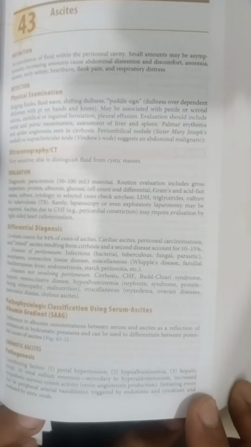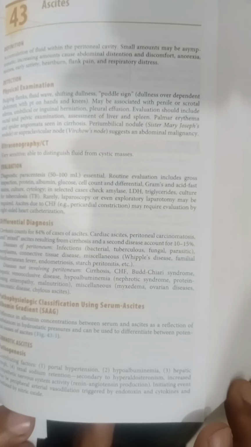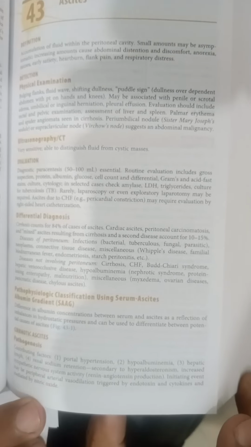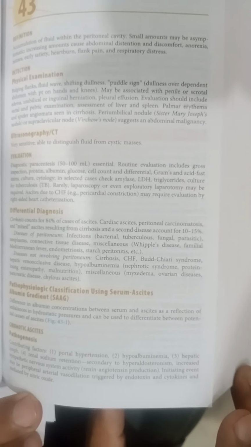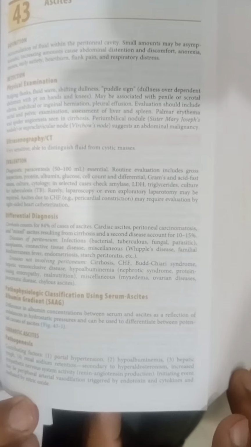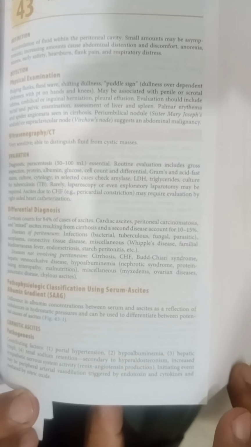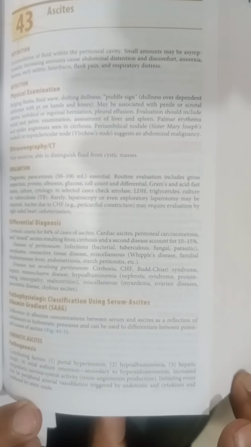On physical examination: bulging flanks, fluid wave, shifting dullness, Puddle sign, that is dullness over dependent abdomen with patient on hands and knees. May be associated with penile or scrotal edema, umbilical or inguinal herniation, pleural effusions.